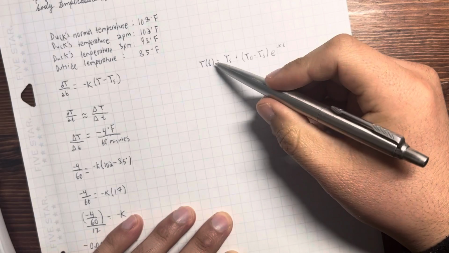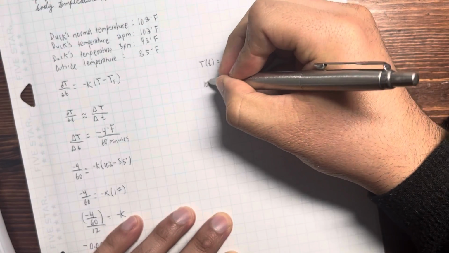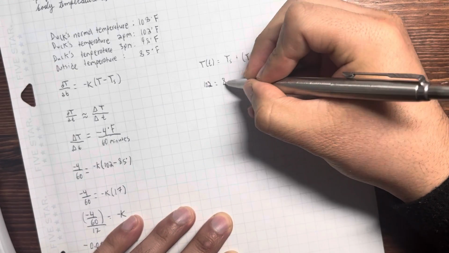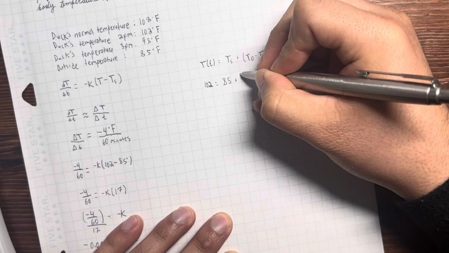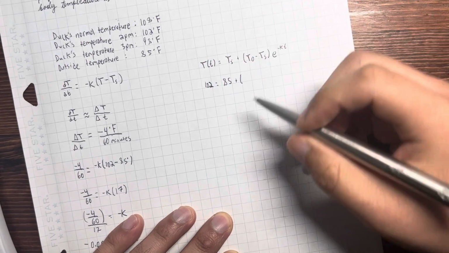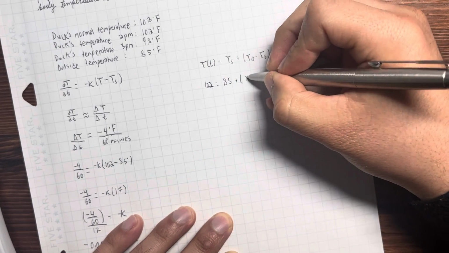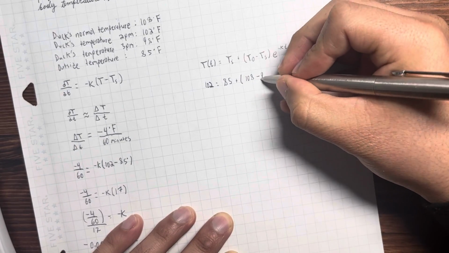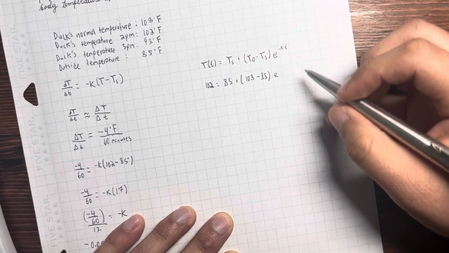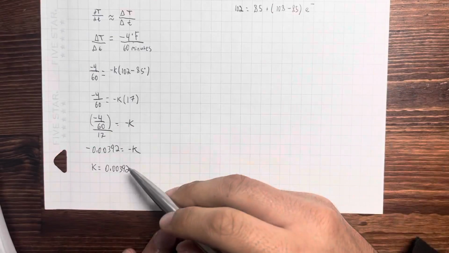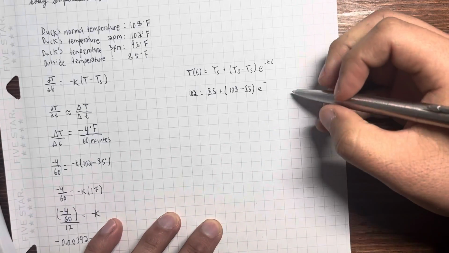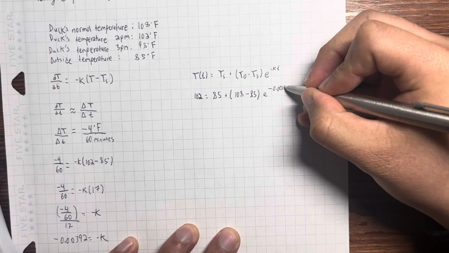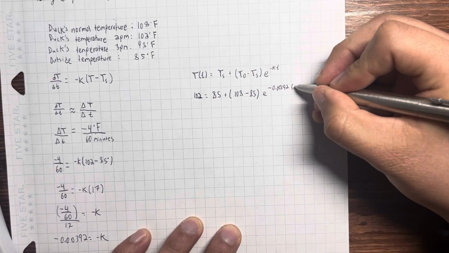So T of t was 102. 102 equals the surrounding temperature, 85, plus the initial temperature, 108, minus the surrounding temperature again, 85, times e to the negative 0.00392 t.